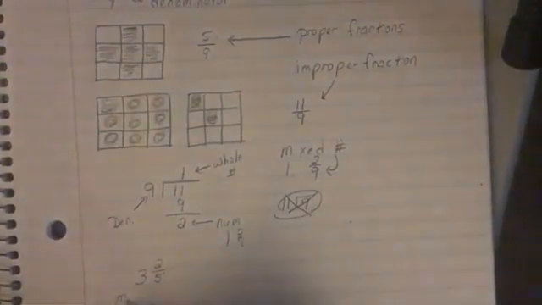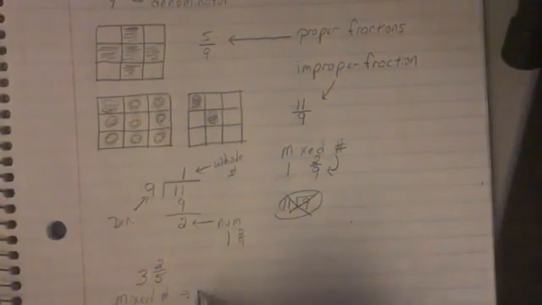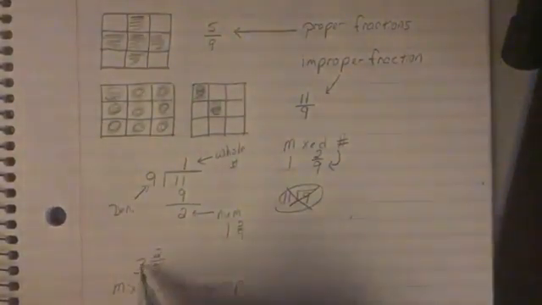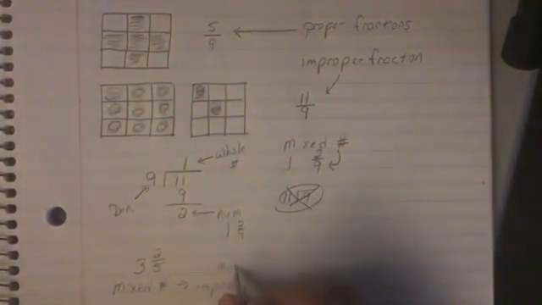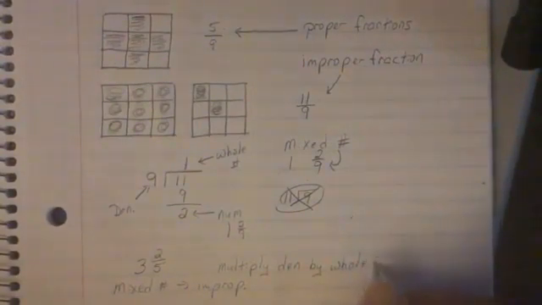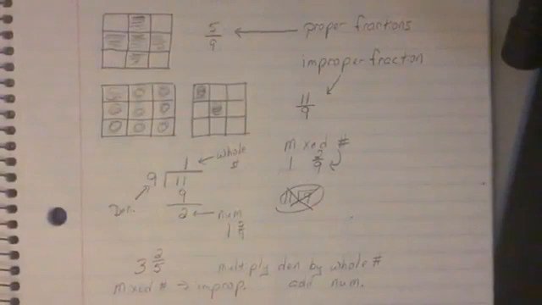So I'm going to go from mixed number to improper. To do that, I multiply the denominator by the whole number, add the numerator. A little bit of abbreviations.